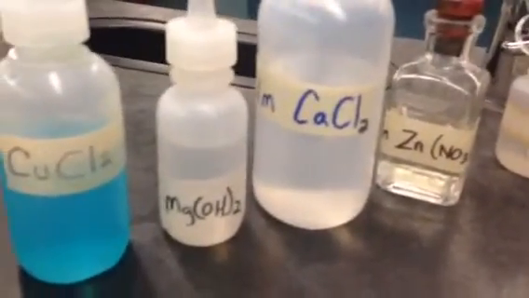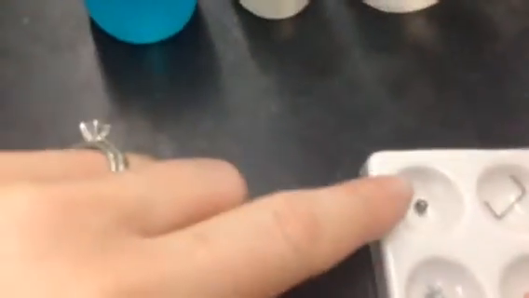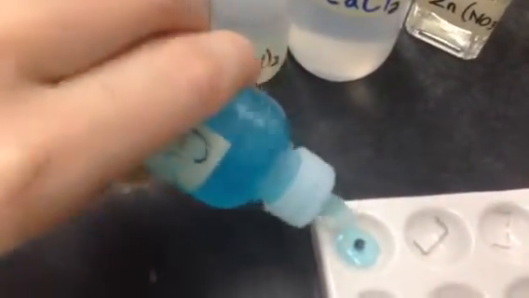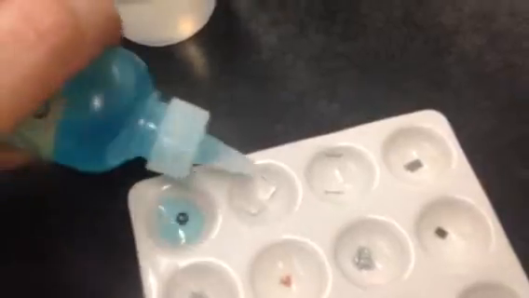Okay, so let's make the combinations. So we're going to start off with this one being lead and copper 2 chloride. So I'm going to add something to the well here, and we'll let it sit, and we'll come back and observe it. The next one is iron. We actually have these staples representing the iron sample, and we'll add some copper chloride to that, and then we'll come back and look at it in a little bit.